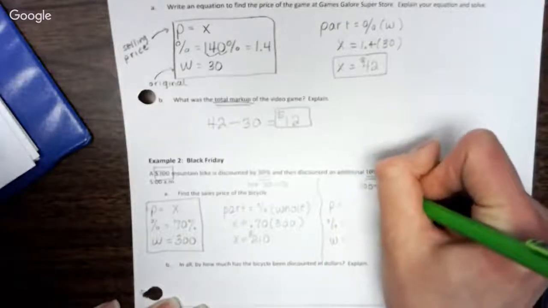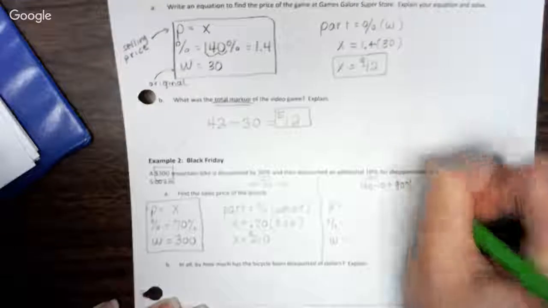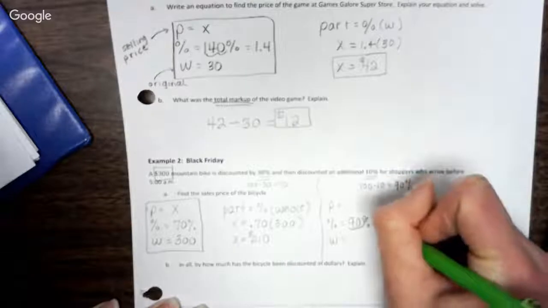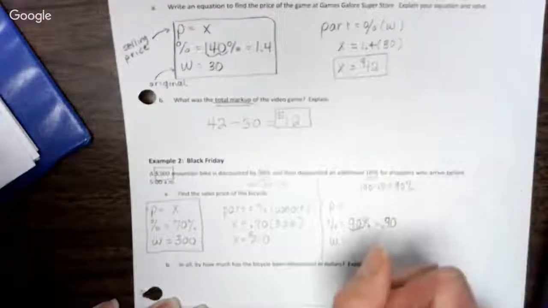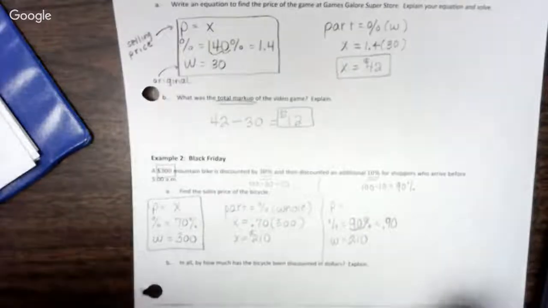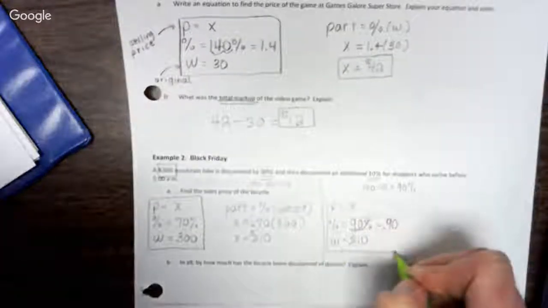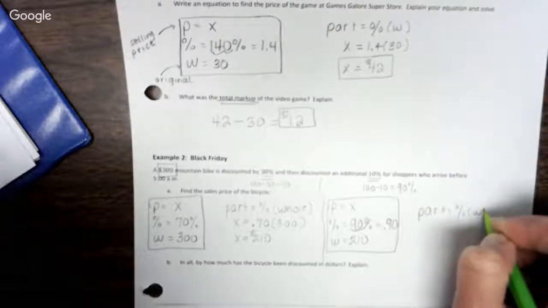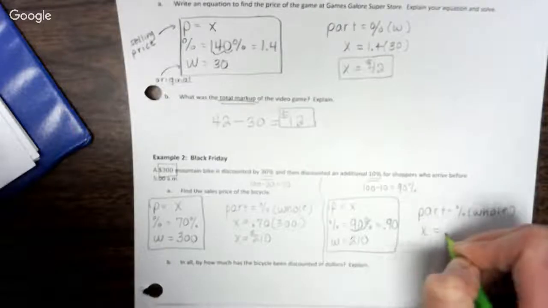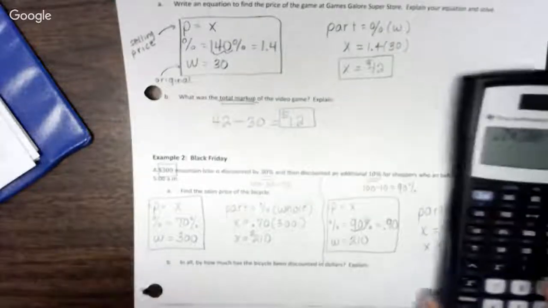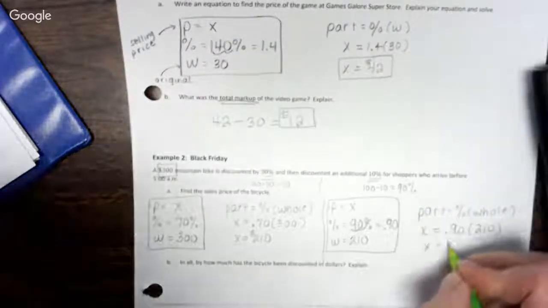10% off means we subtract 10 from 100. So now we're paying 90%. 90%, move it over twice, is 0.90. Now our whole is what our original price is, but it's not 300 anymore. It's now 210. We're finding the selling price. So part equals percent times whole. So X is 0.90 times 210. So I'm just going to multiply this by 0.90 to give us $189.